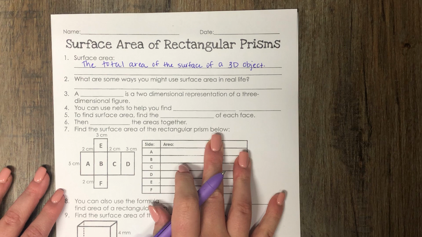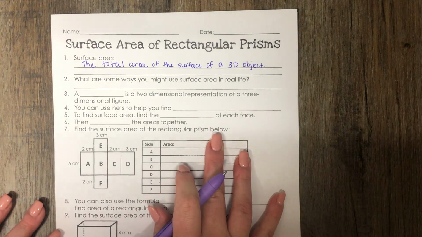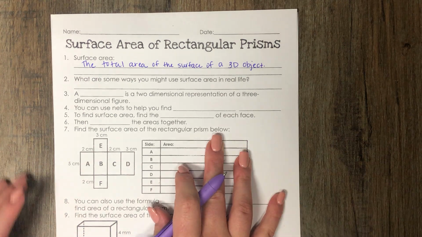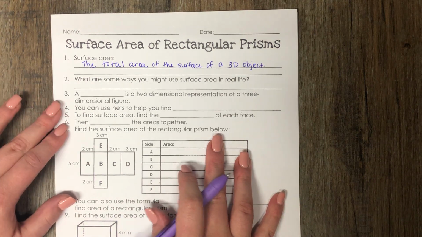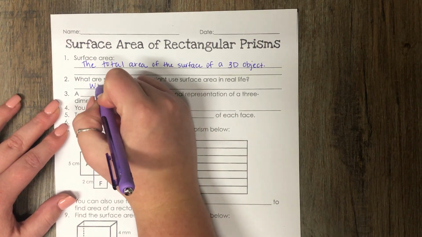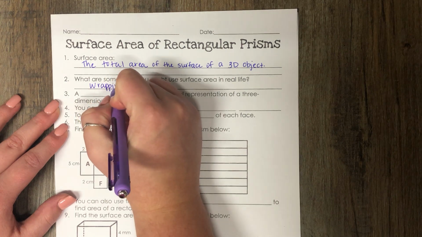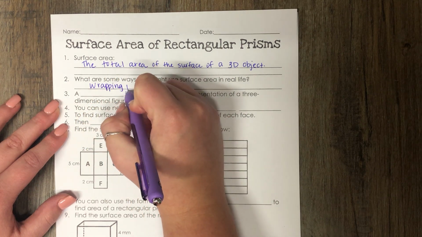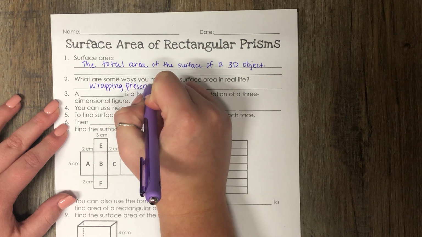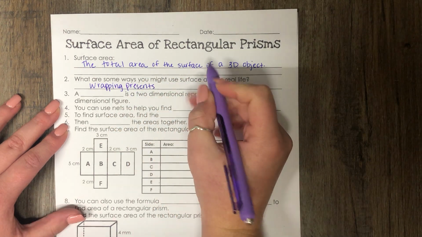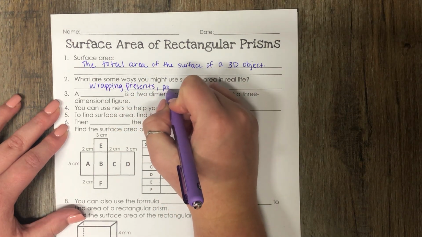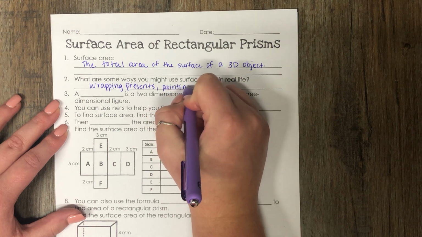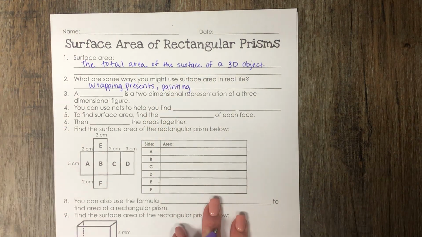Okay. Number two says, what are some ways you might use surface area in real life? So if you remember from yesterday, we talked a little bit about how you might do this. So one way would be if you're wrapping a present. Another way might be if you're painting. And then there are many more.